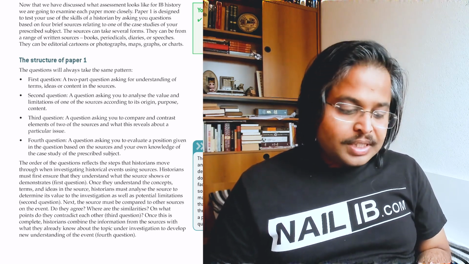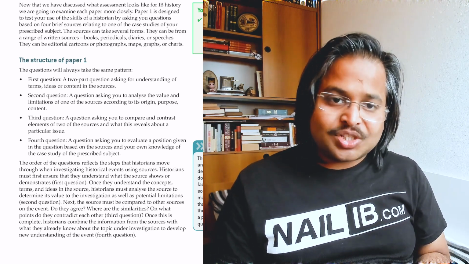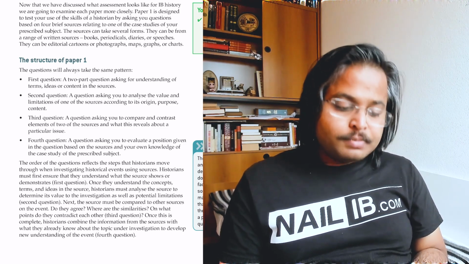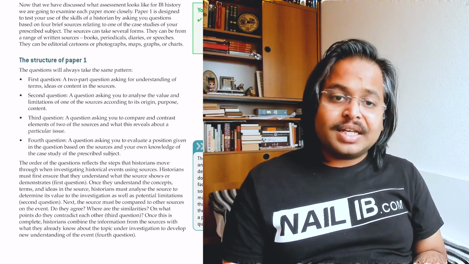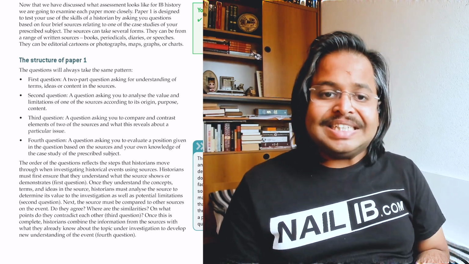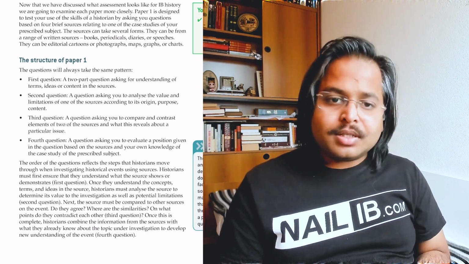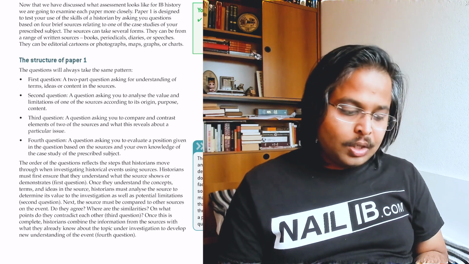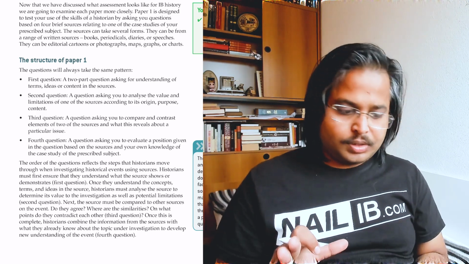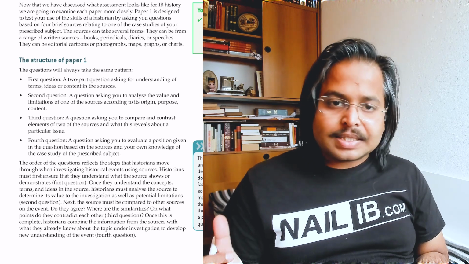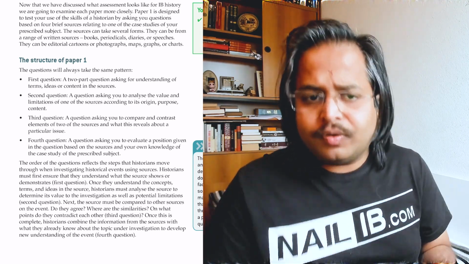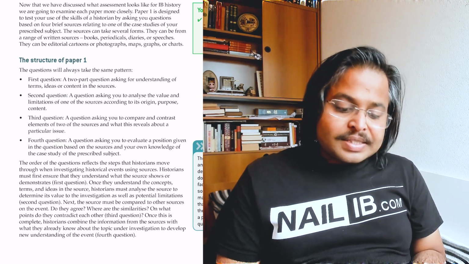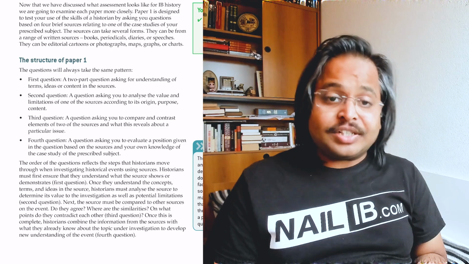So the first question is always a two-part question. That's question 1A, question 1B, which will ask for an understanding of terms, ideas, or contents in the source. So there'll be certain details in the source, and you will be expected to elaborate and showcase your knowledge and understanding of certain things from within the source. They could be terms, they could be ideas, they could be content, or they could be any of these aspects of the source.